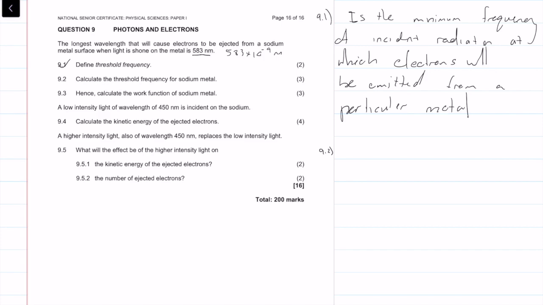Okay, so we've already been given some information, so we can use that information. So we can say that c is equal to f times lambda, where c is our speed of light. So we have 3 times 10 to the 8 is equal to our threshold frequency times our lambda, which is our wavelength, which is 583 times 10 to the minus 9. And we can solve for our threshold frequency, so f0 is equal to 5.15 times 10 to the 14 hertz.